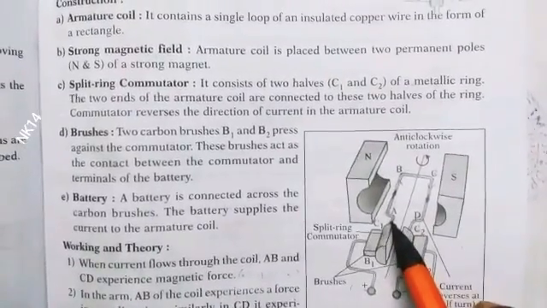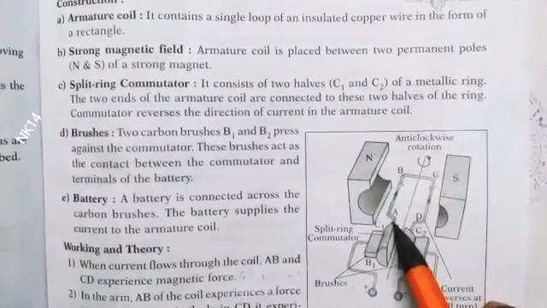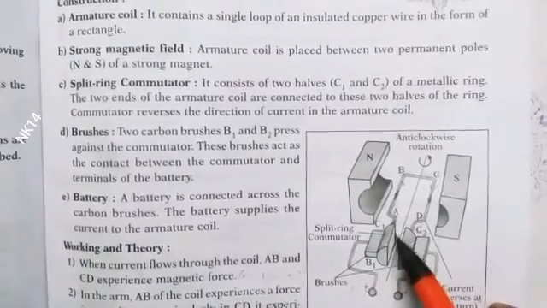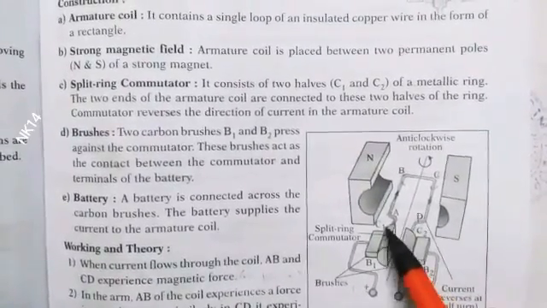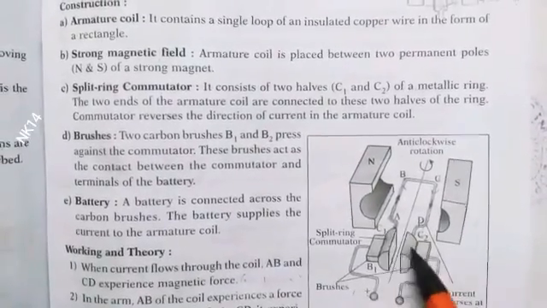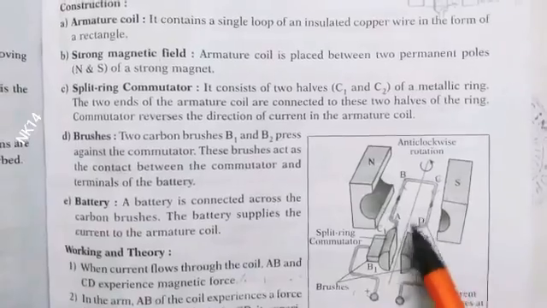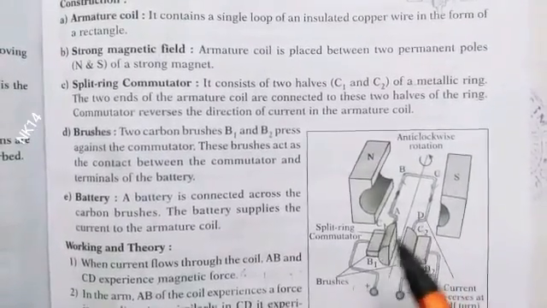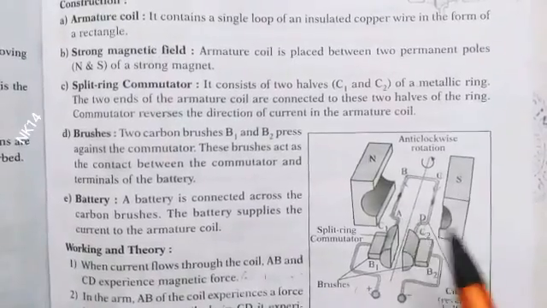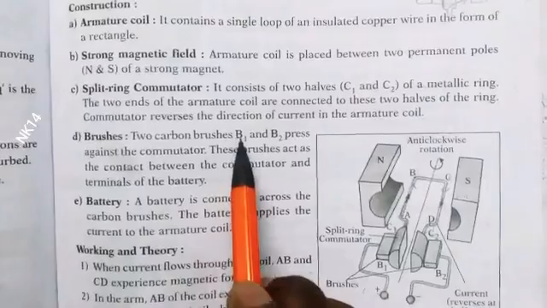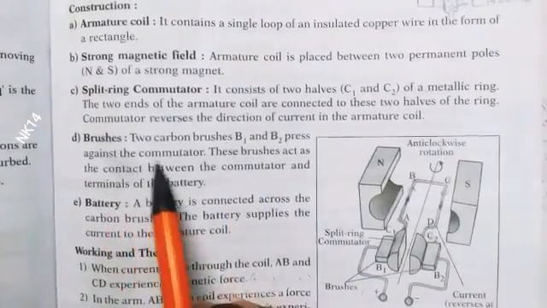The conductor, the current carrying wire, or we can say the coil, is connected to the commutators, C1 and C2. The main role of this commutator is to reverse the current flow. Why reversing the current flow is important, we will see in the full explanation. Next, brushes. Two carbon brushes, B1 and B2, press against the commutator.